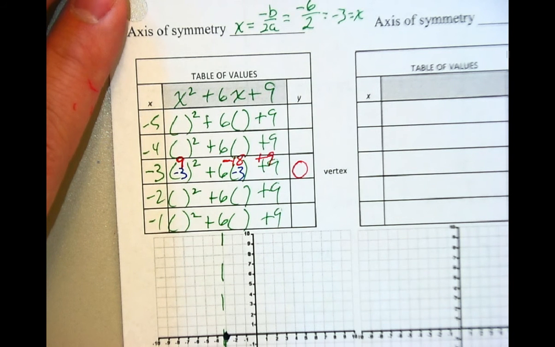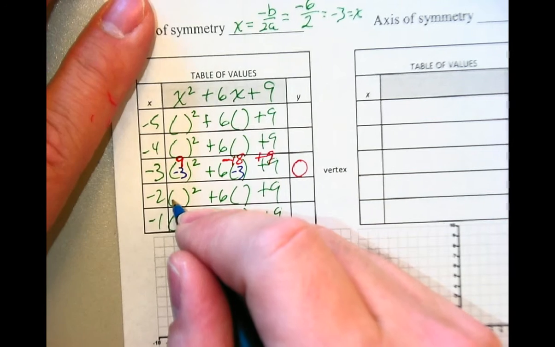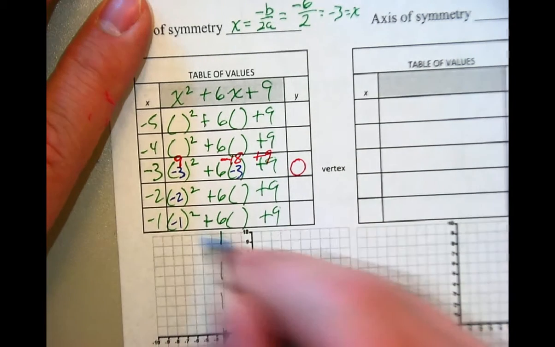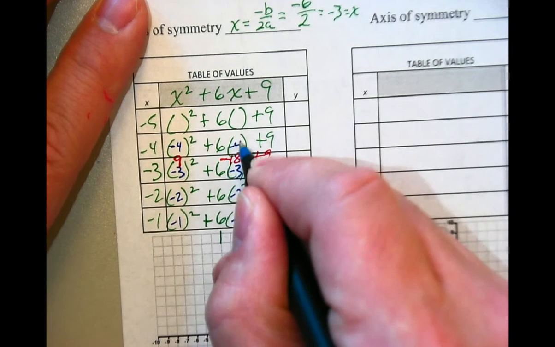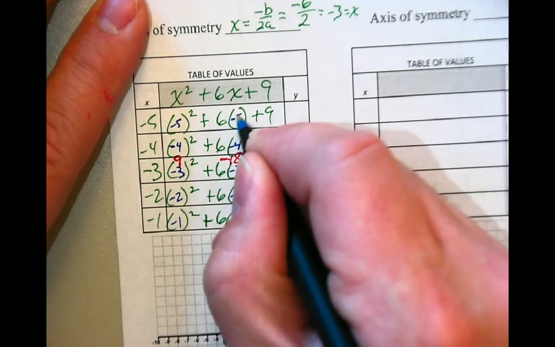Okay. All right, so let's plug in all these other values. Finish up our table. Put in your -2 or -1. Put in your -4. Put in your -5. Finish up your table there.